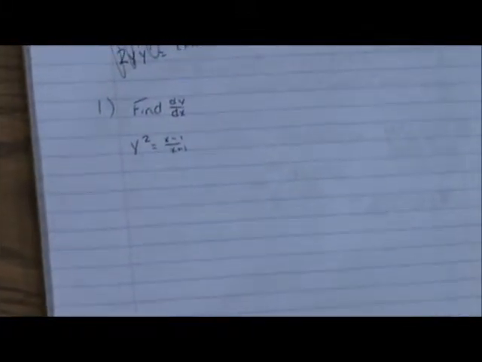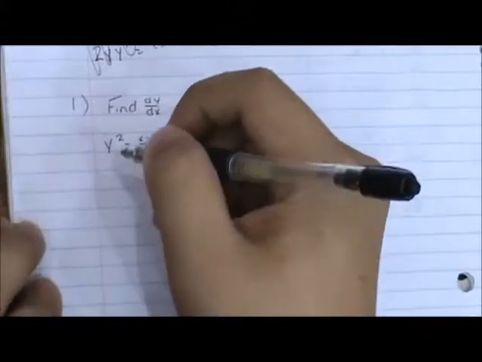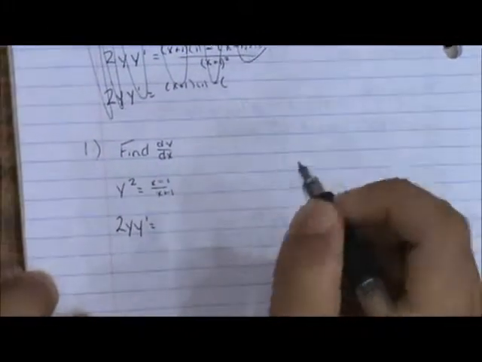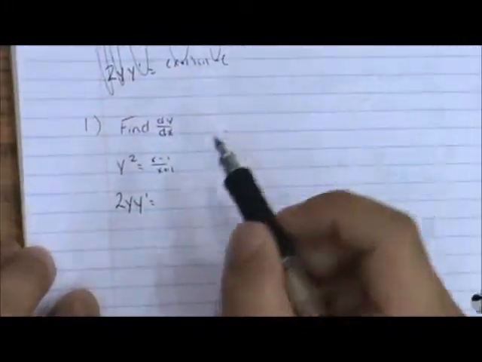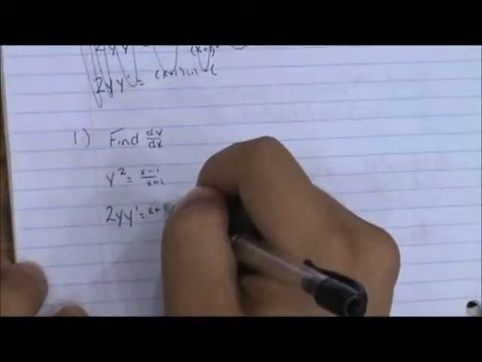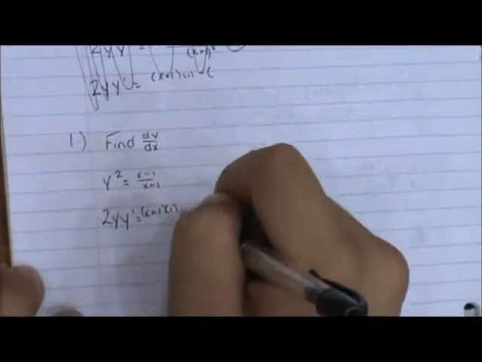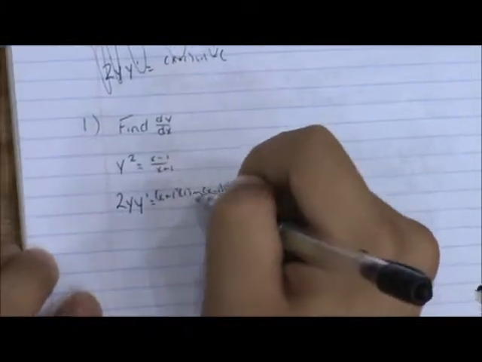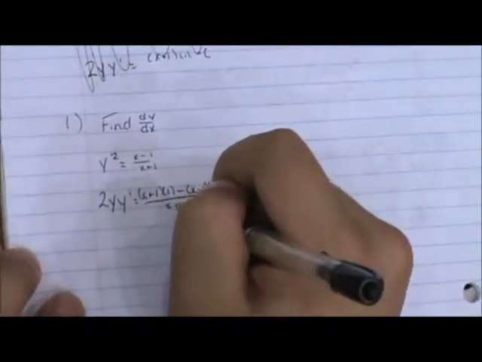To find dy/dx using implicit differentiation with the equation y squared equals x minus 1 over x plus 1, first you take the derivative of both sides so that you get 2y prime equals, and then on this side you use the quotient rule to get x plus 1 times 1 minus x minus 1 times 1 over x plus 1 squared.